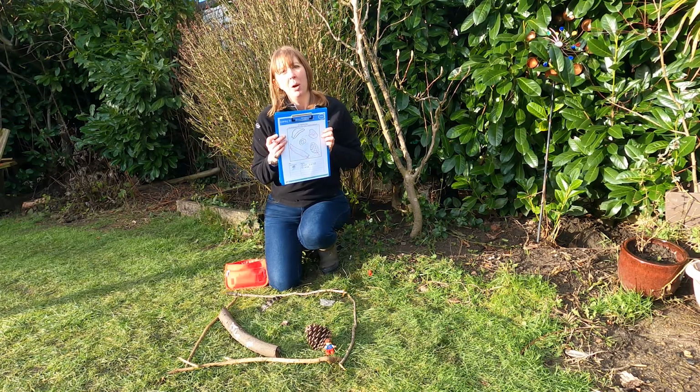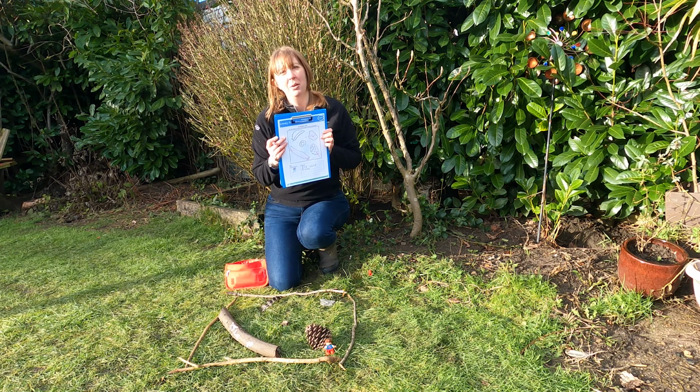When you've finished, pass your map to a friend or grown-up and see if they can get their toy to follow the same journey.